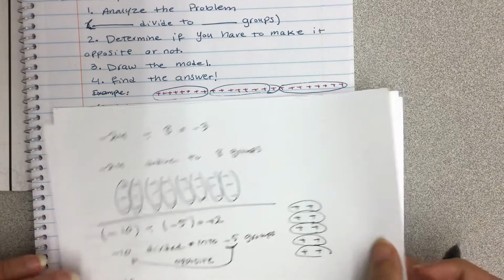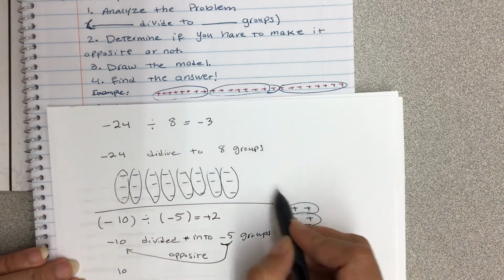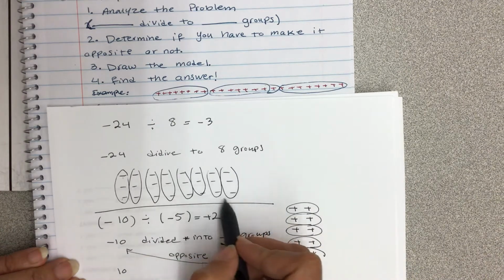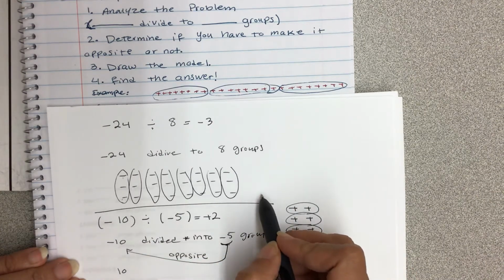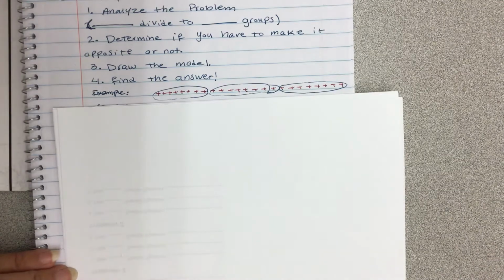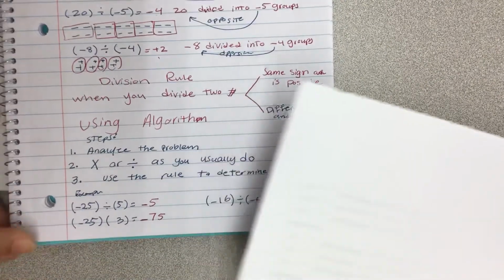That's the same for the number line. I'm going to go all the way to the -10, and instead of dividing it into -5 groups, I'm going to divide it into the opposite, which is going to be 5 groups. But the thing that is going to be used more in math class is using the algorithm.